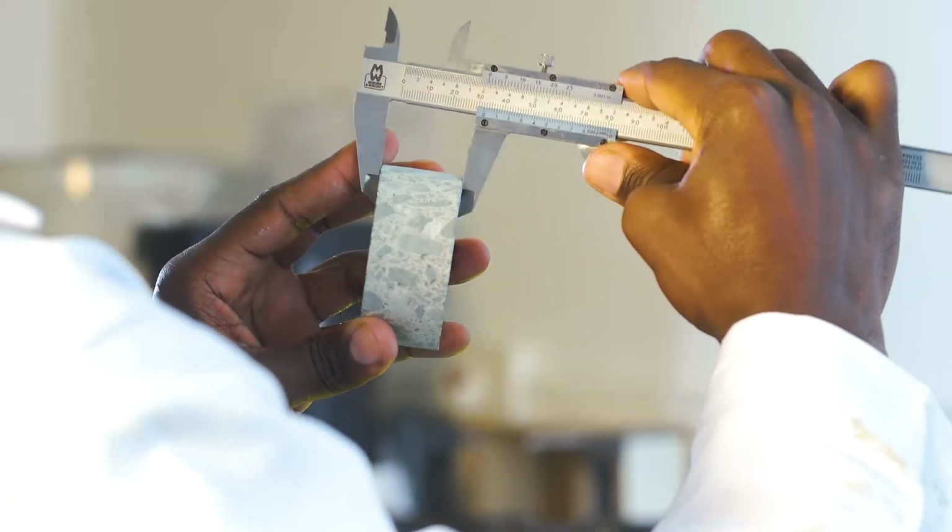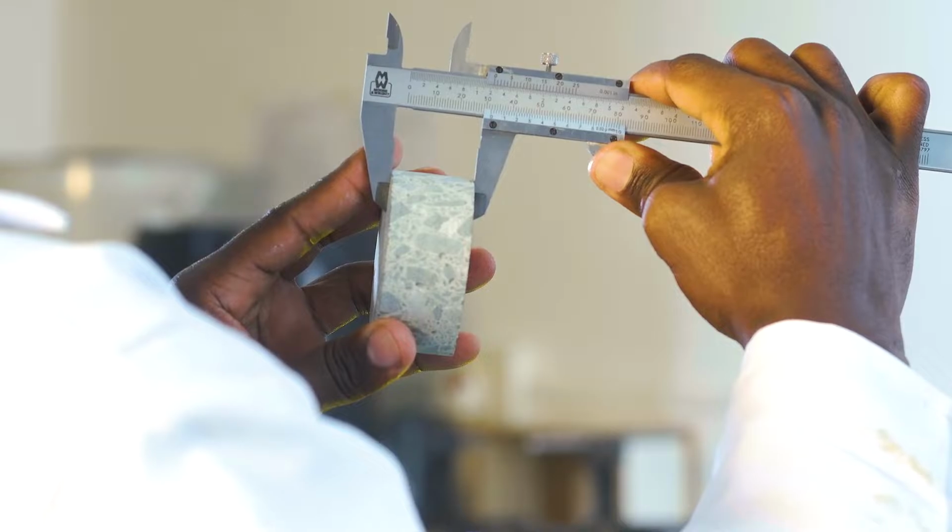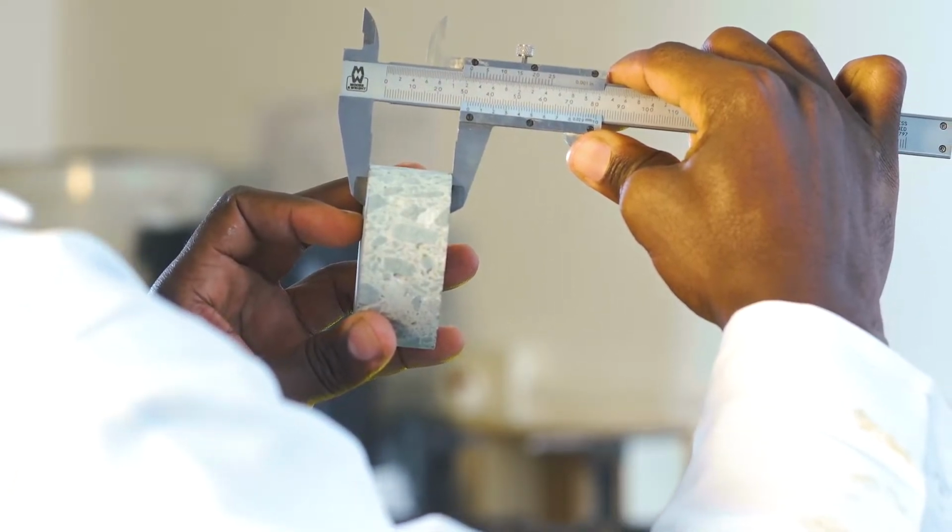The disc specimens are dried in an oven at 50 degrees centigrade for at least 7 days, but not more than 8 days. Sample preparation is not covered in this video, and you are encouraged to read the relevant literature on this. Before the test, the diameter and thickness of each disc are measured using a vernier caliper.